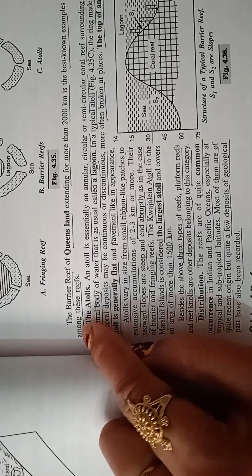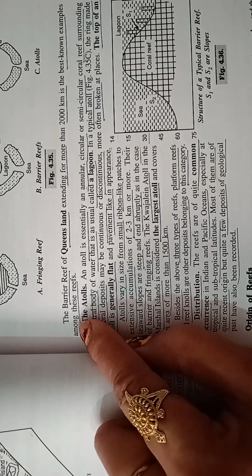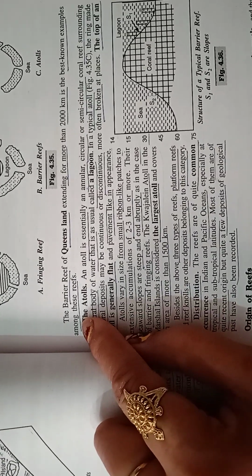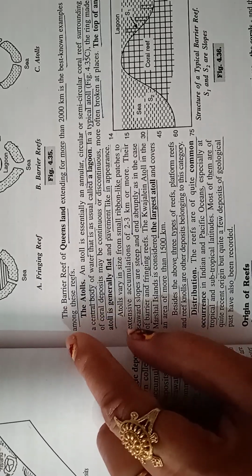The barrier reef of Queensland, extending for more than 2000 kilometers, is the best known example among these reefs.